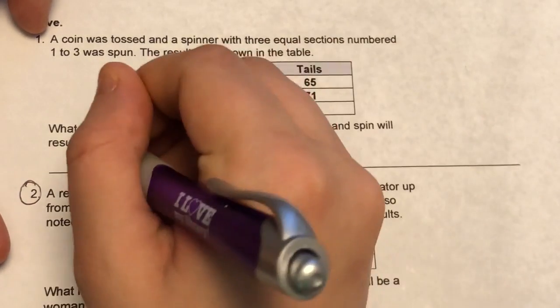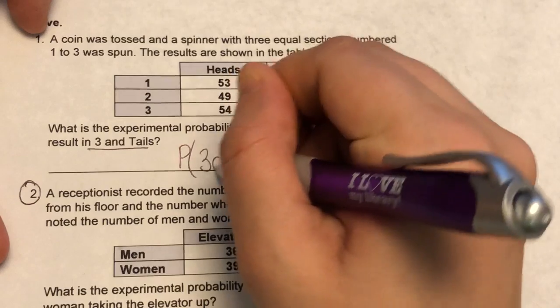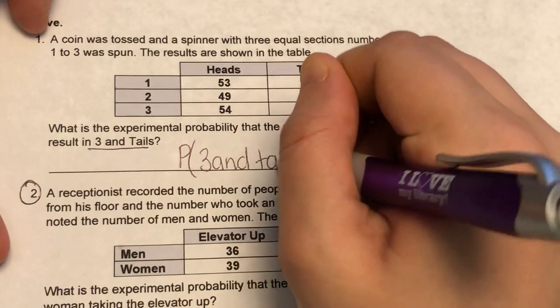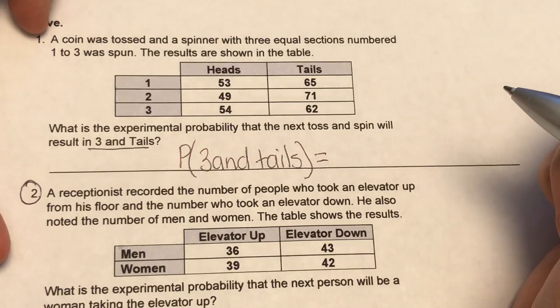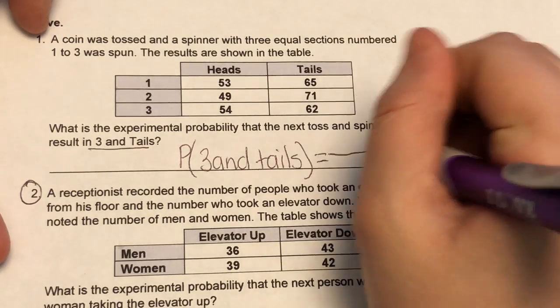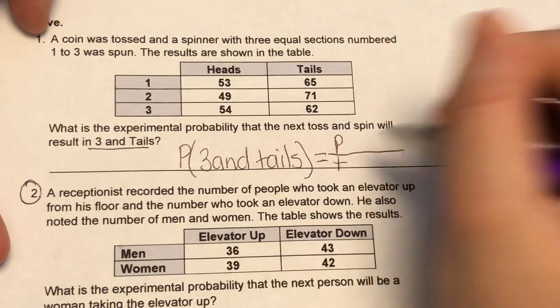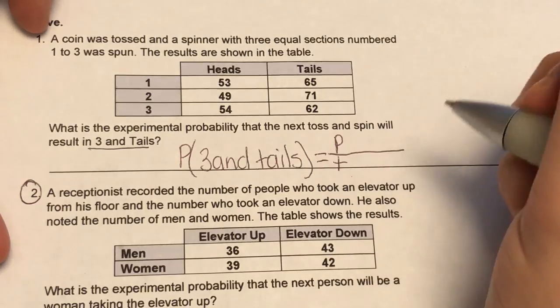So I'm gonna write first, probability of 3 and tails. Okay, that's what you wanna write first. Then you wanna write your fraction, part over total. So let's first find our total.